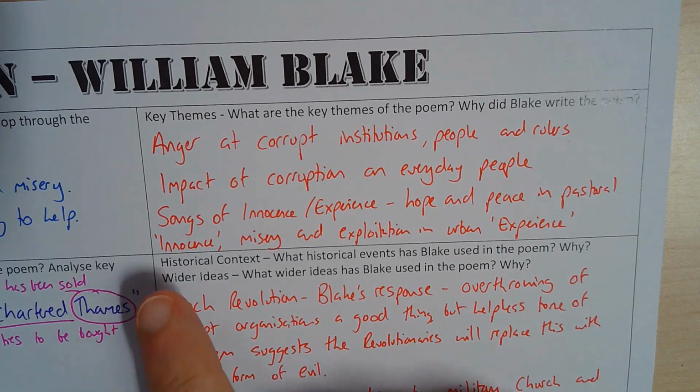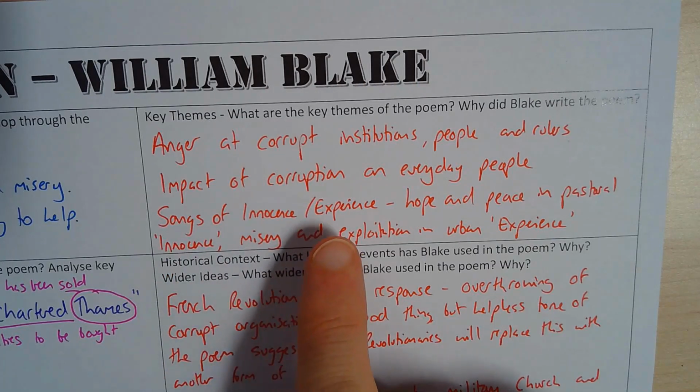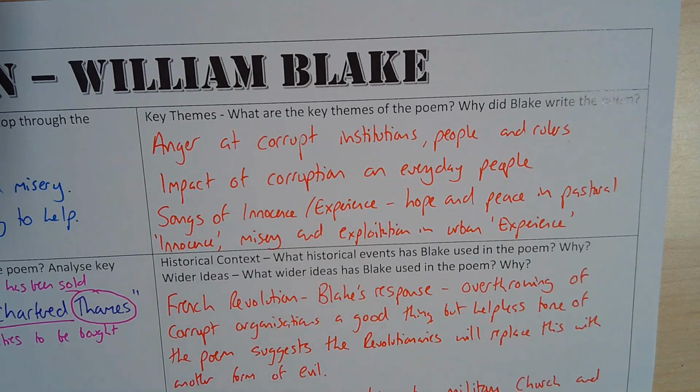London is from Songs of Experience. Blake did two collections. Songs of Innocence represented this idea of hope and peace in pastoral England, so the countryside and this idea of lovely, calm, joyous imagery. And Experience was of a more miserable and exploitative nature, this idea that experience leads mankind to feel a sense of misery, and often that is a sense of urbanisation as well. This is around about the time of the Industrial Revolution as well as the French Revolution.